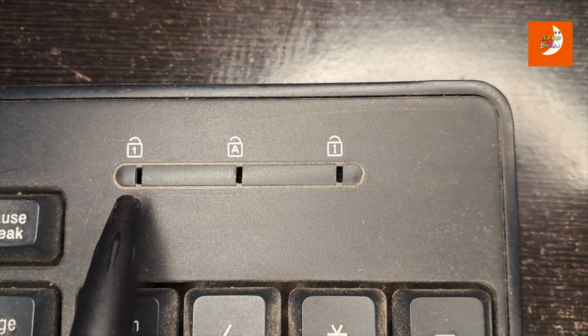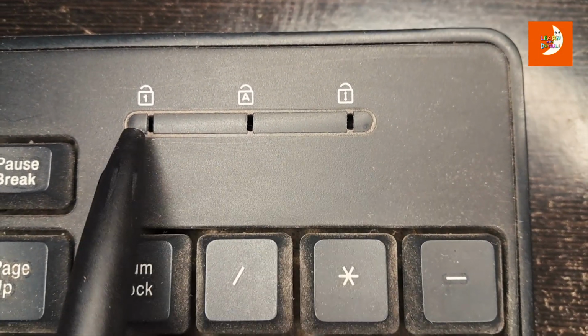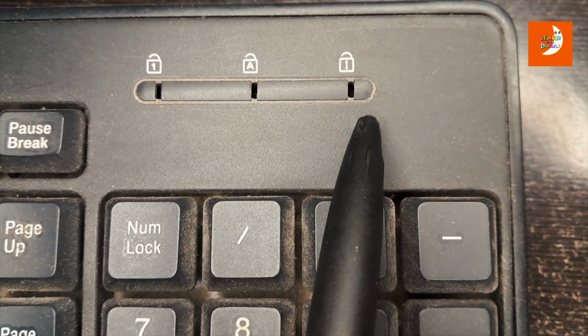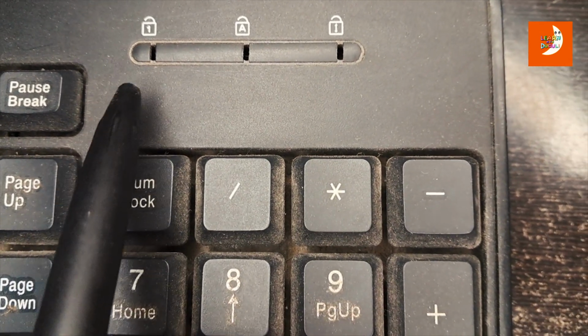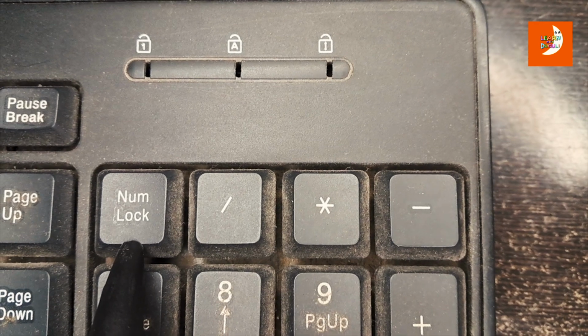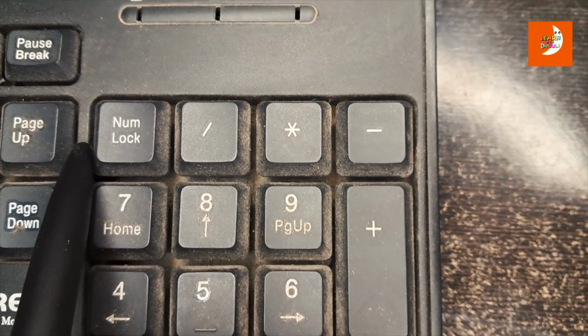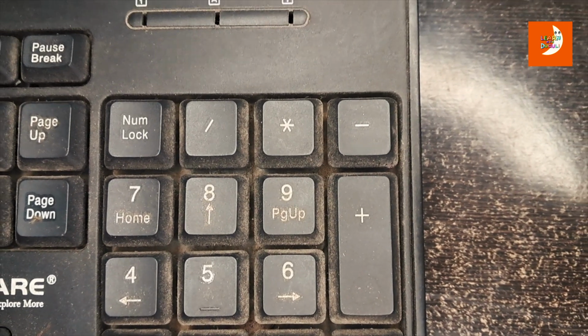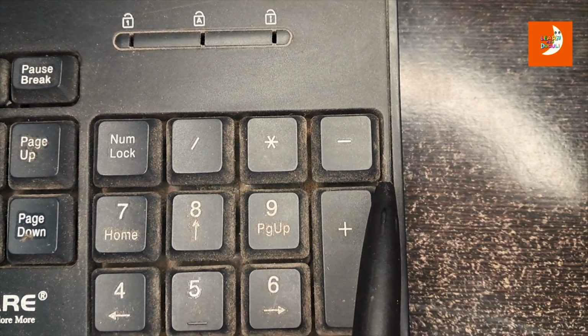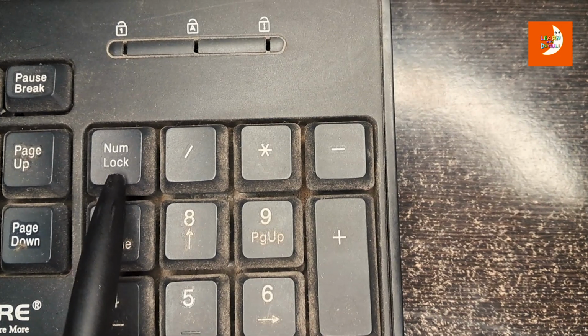So last point is indicator light. There are 3 indicator lights on my keyboard. The first indicator light belongs to number lock. As I have told you previously, to control this whole numeric keypad, there is a control key given, number lock.